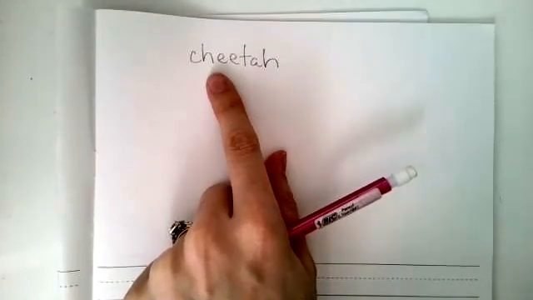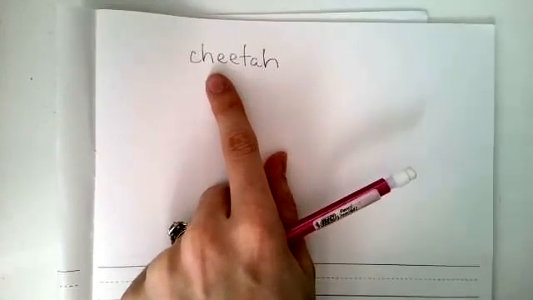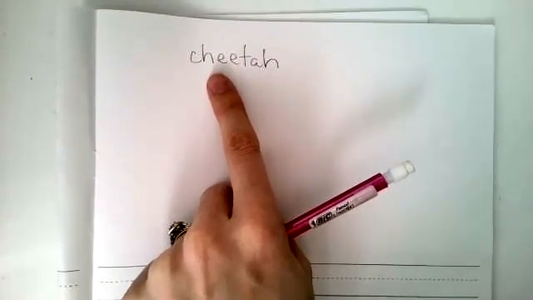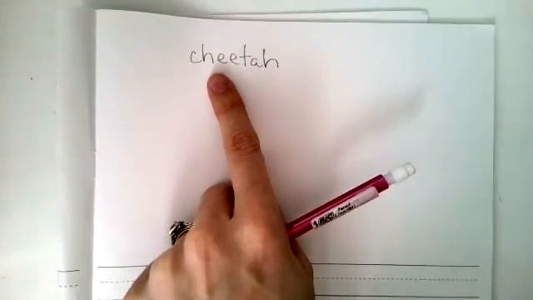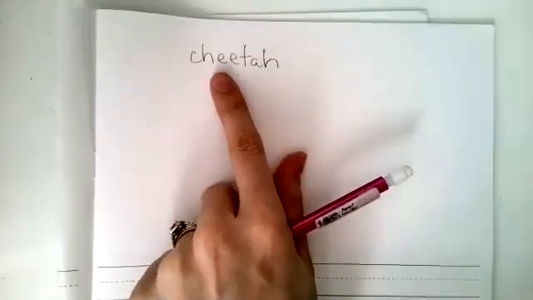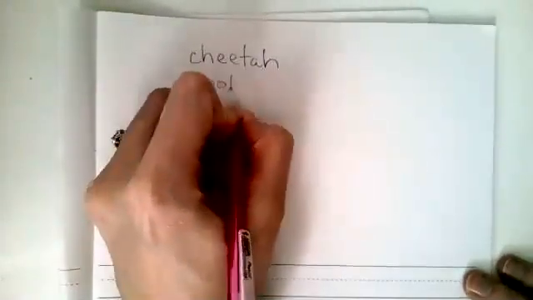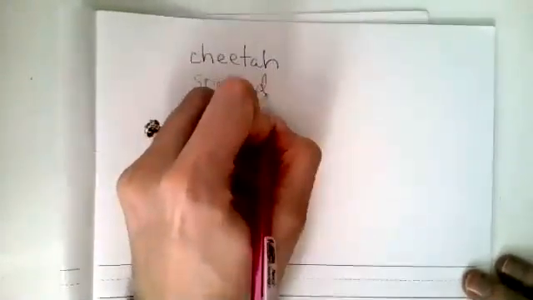A cheetah, can they be big? They could be big. Could they be, what does their fur look like? What do they have on their fur? What does a cheetah have on their fur, Mika? Spotted. Spotted, I like that one. I'm actually gonna go with it. So I'm just gonna go ahead and write down that word because that's the descriptive word I'm gonna use.